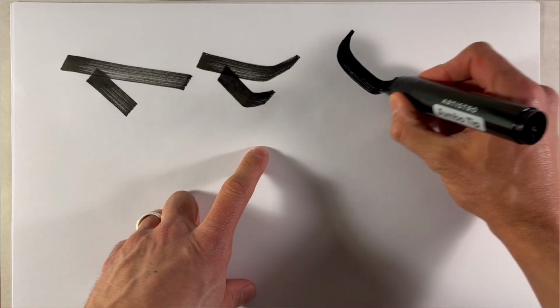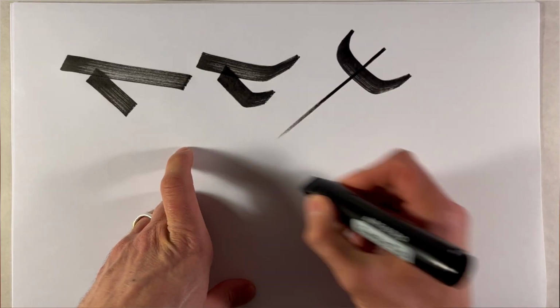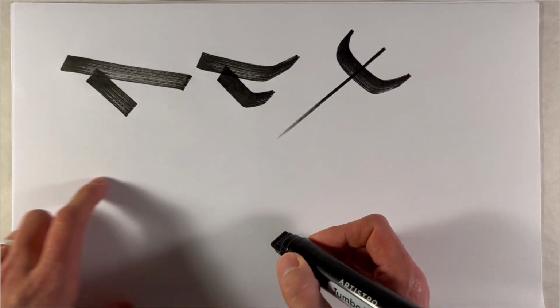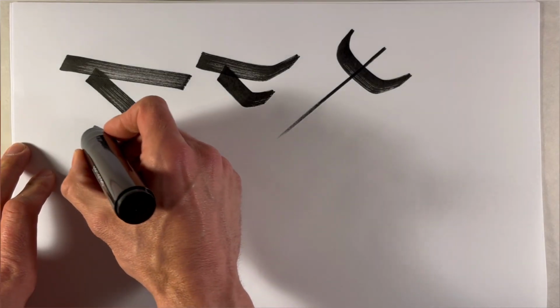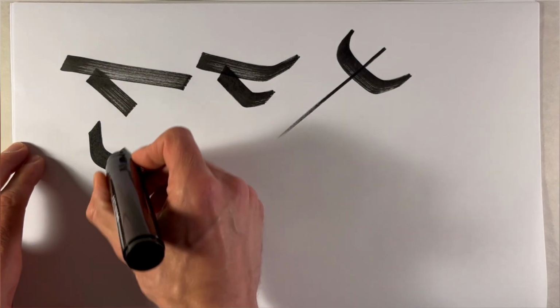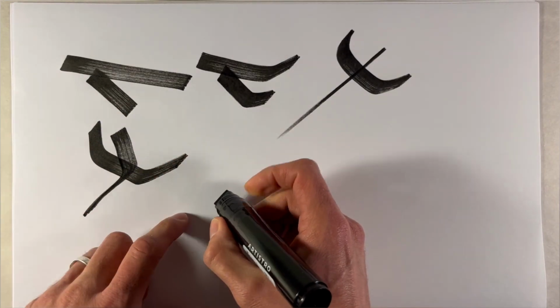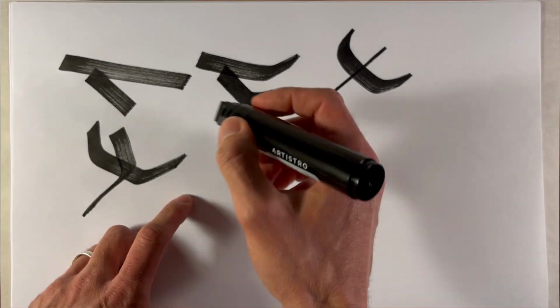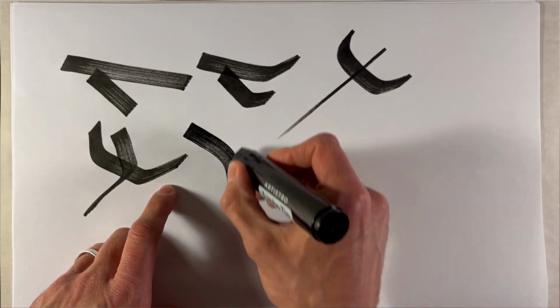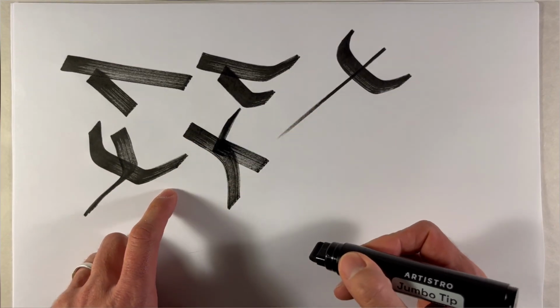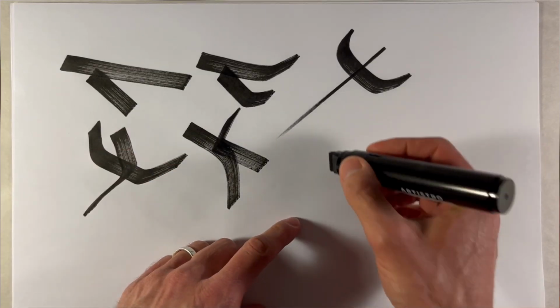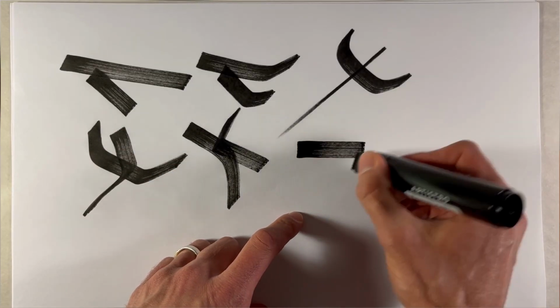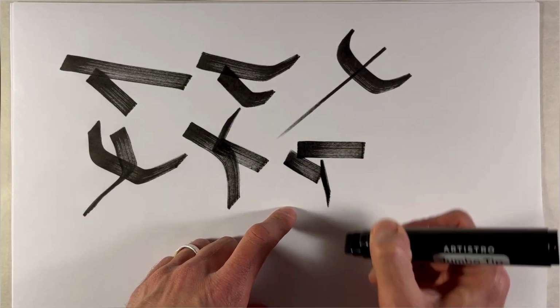Think about maybe one is more curvy, one is more straight. Adding that variety of shape makes things more dynamic, makes things more interesting. Okay. Now, once you've done a bunch of 2-stroke ideas, start to add in 3-stroke ideas. Okay. So dominant, subdominant, subordinate.